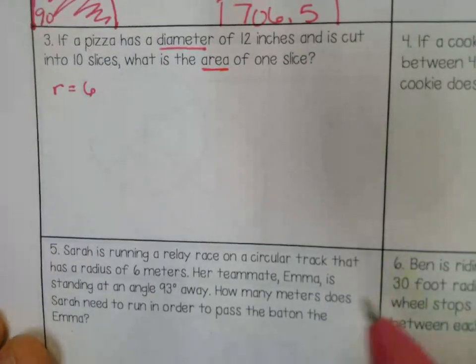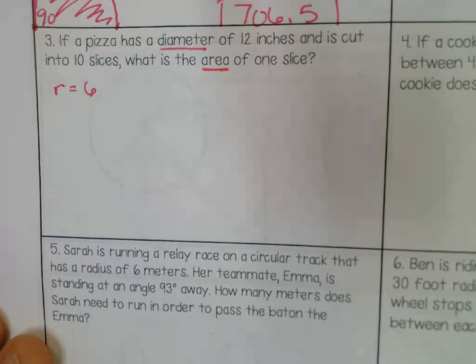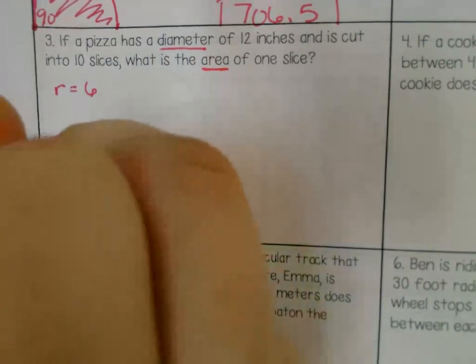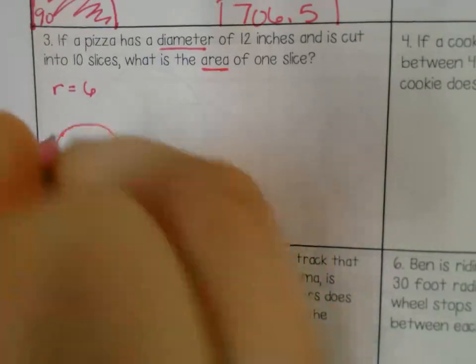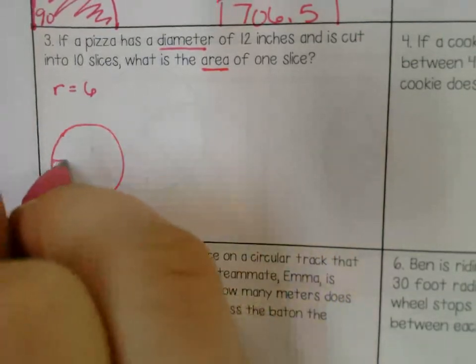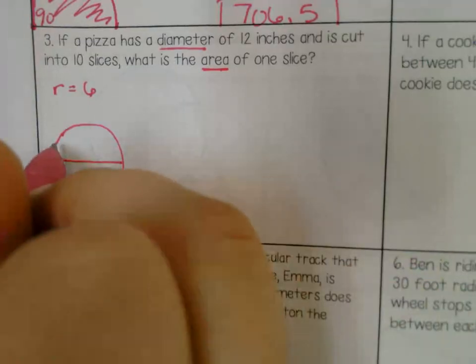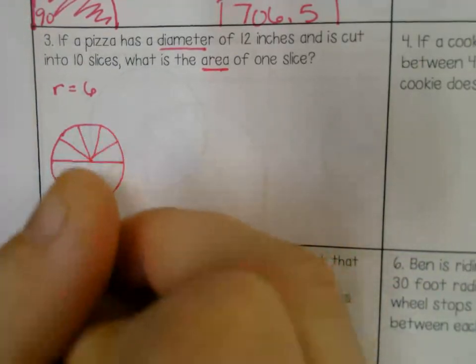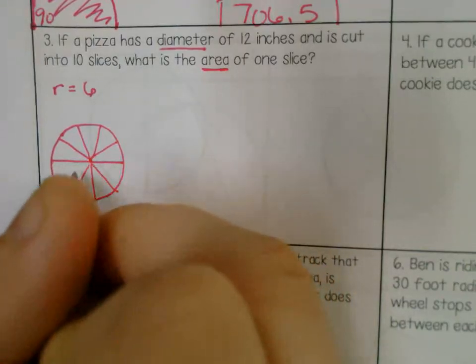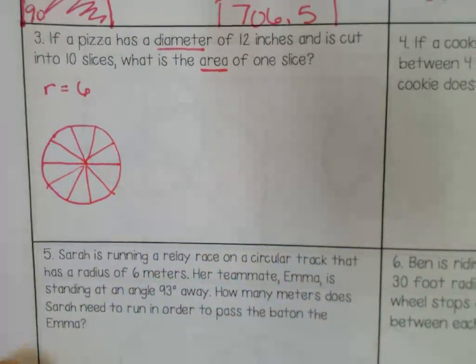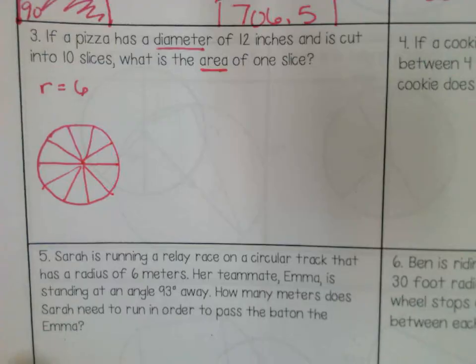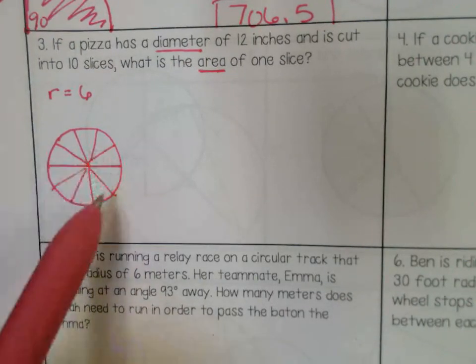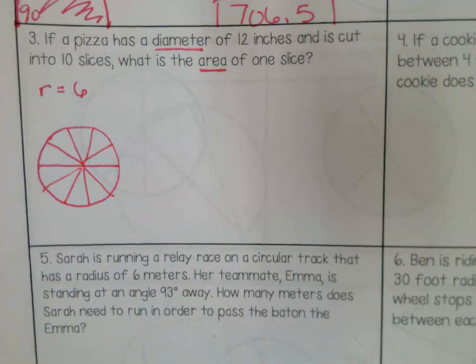The key to this is figuring out how many degrees. If I cut my pizza up into 10 slices, it's kind of hard for me to draw. 1, 2, 3, 4, 5. 1, 2, 3, 4, 5. I need to figure out how many degrees is one slice.